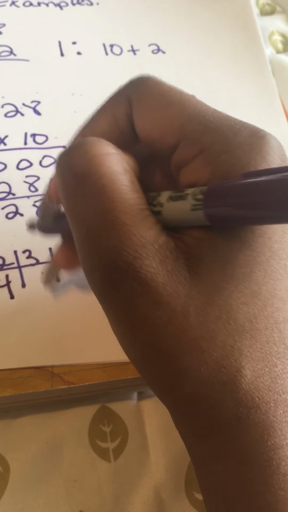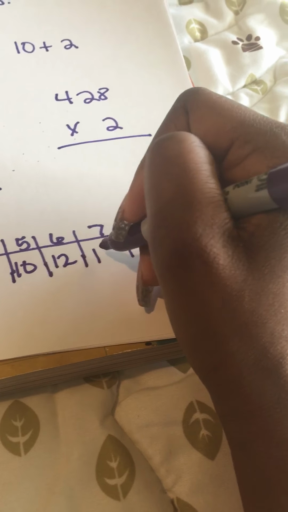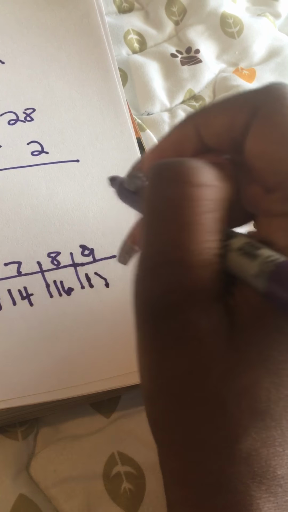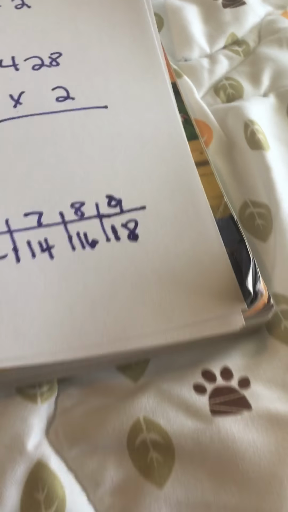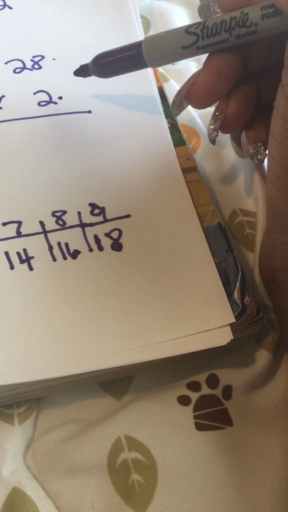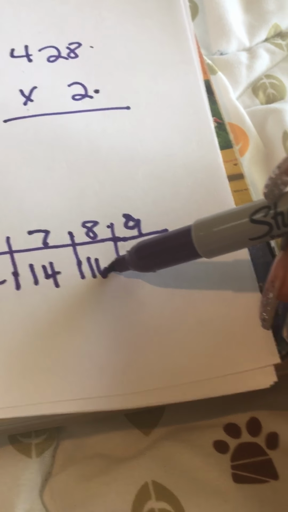So we're going to start 1 times 2 is 2. 2 times 2 is 4. 2 times 3 is 6. 8, 10, 12, 14, 16, and 18. It looks crazy, but it's still 18. Doesn't matter. So 8 times 2. Okay, 8 times 2. Let's go over here. 8 times 2 is 16.